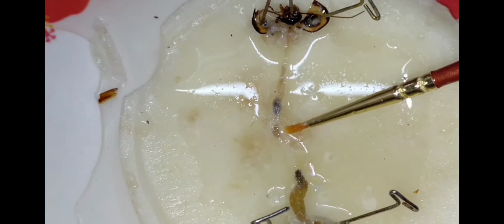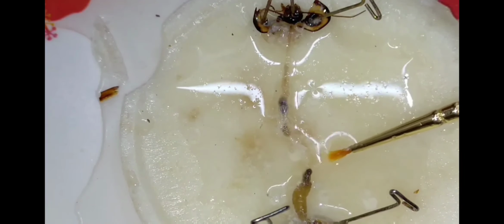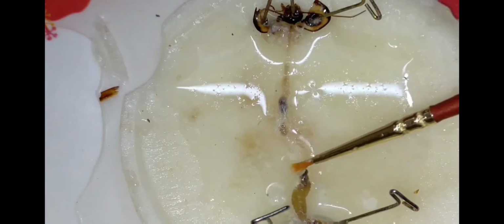Then you can see the yellow structure. I will show it in a zoom. These are the Malpighian tubules. They are small yellow filaments, the Malpighian tubules, of which 100 or 150 are present in the middle. You can see that these are the Malpighian tubules.